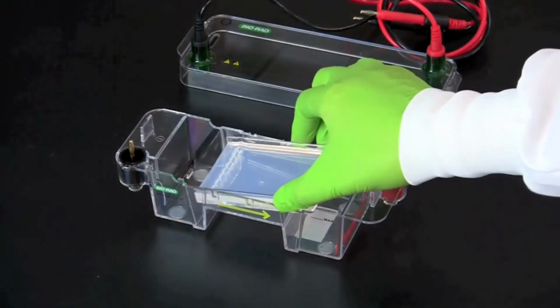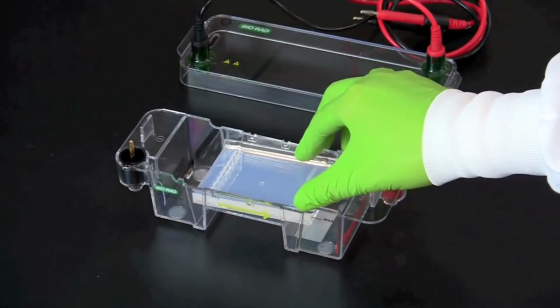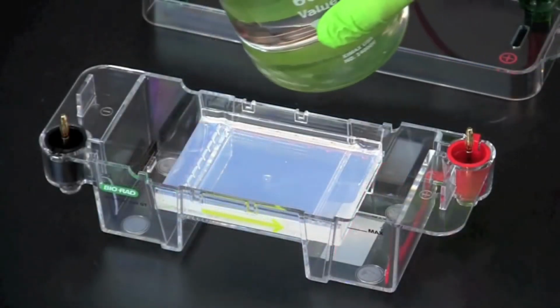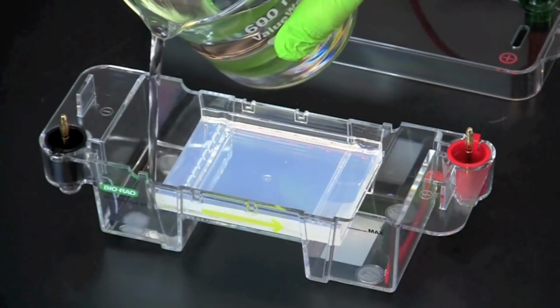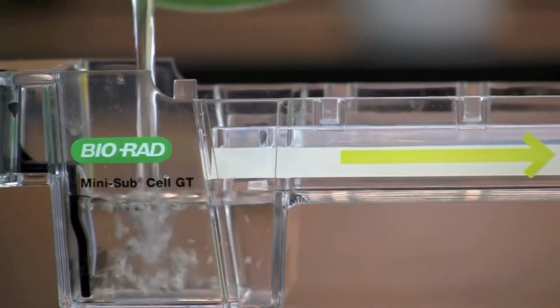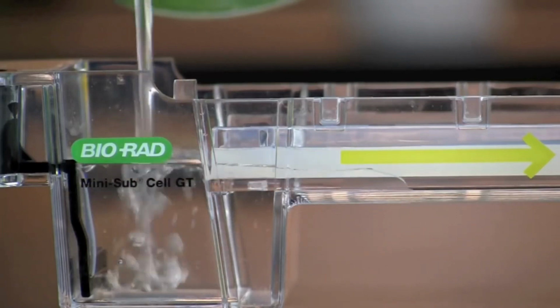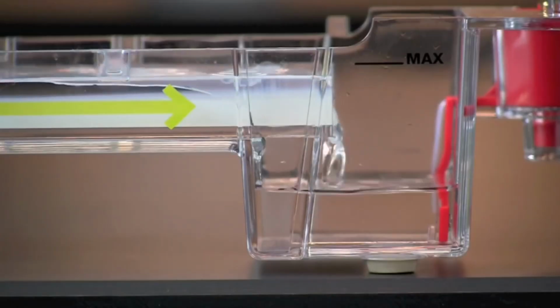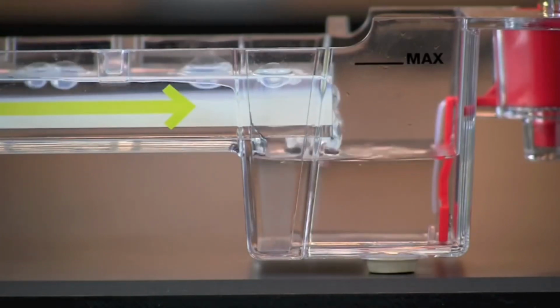Now we place the gel into the tray. Then we have to add the electrophoresis running buffer. It's important to keep filling the reservoir until you get to the max line that covers at least 2 millimeters above the gel.